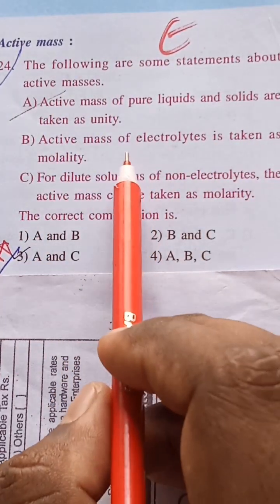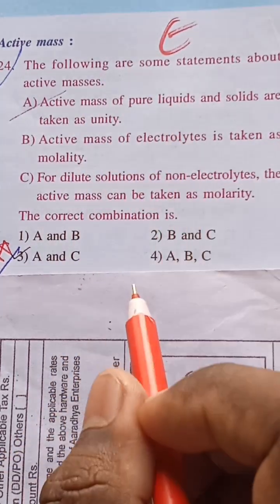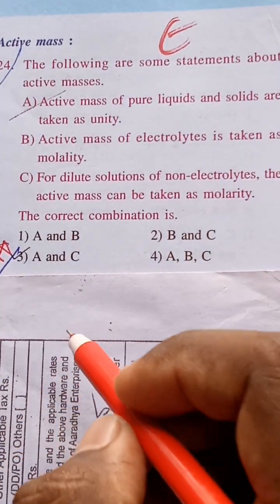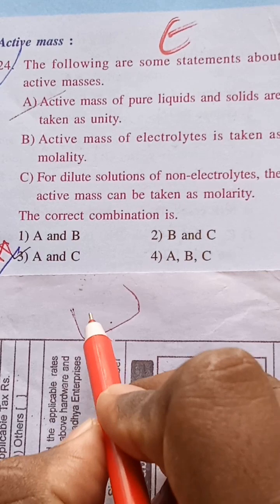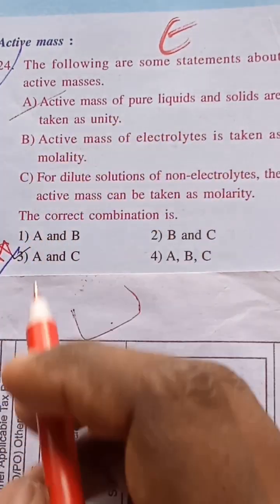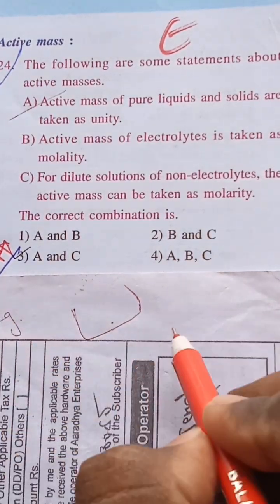Next, active mass of electrolyte is taken as molality. Hold on, electrolyte is something in a liquid form, with ions. Molality is taken for per kg of solvent, right?